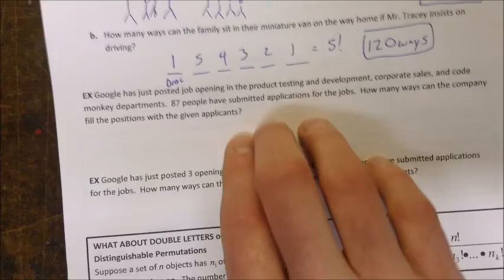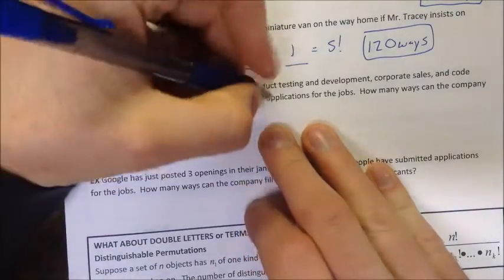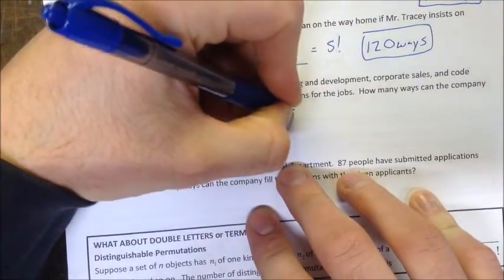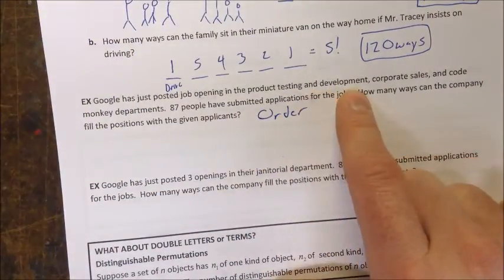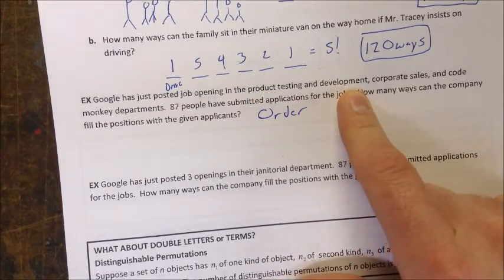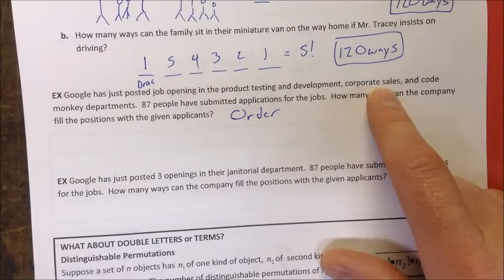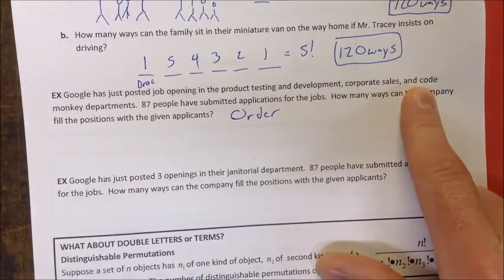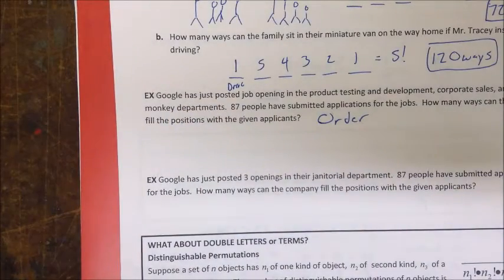So specifically, the first one, order is very, very important here. There are jobs here that I would love to have. I would love to be in product testing and development. I want to wear a Google Glass. It looks sweet. I wouldn't mind making some corporate sales. That seems okay. I bet you get paid a lot. And the last one, code monkey. One of the reasons why I became a teacher is because I didn't want to stare at a computer screen all the time. So I don't think I want to be a code monkey. So order is extremely important. Because order is important, that means we're going to be using a permutation.